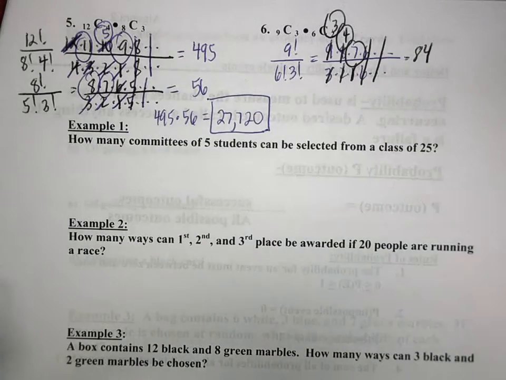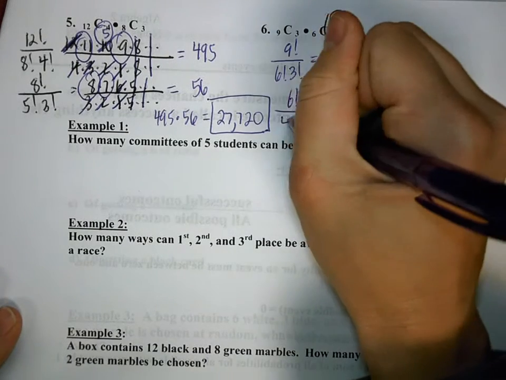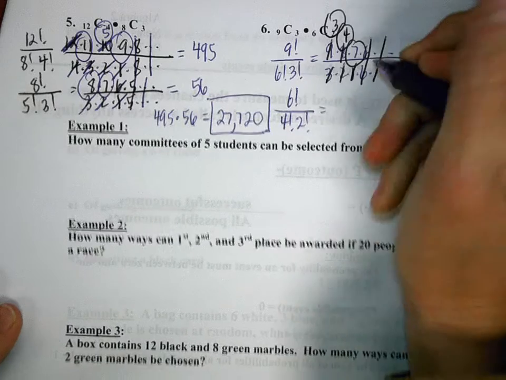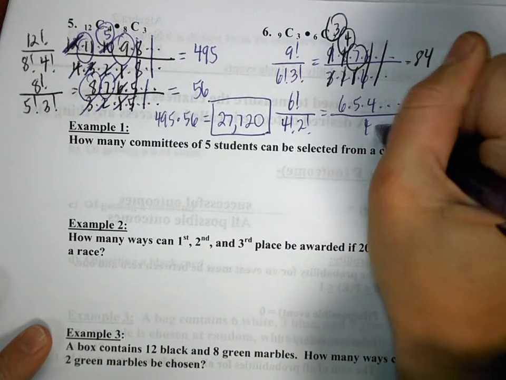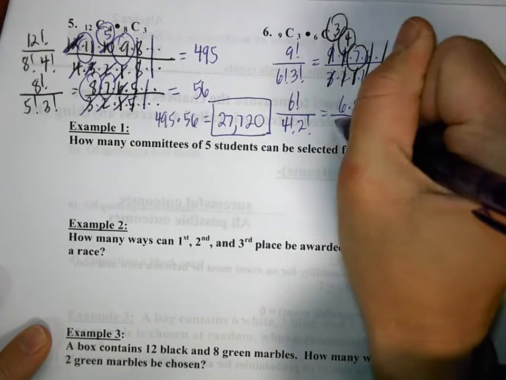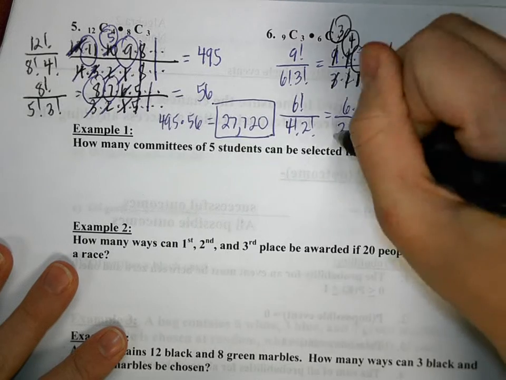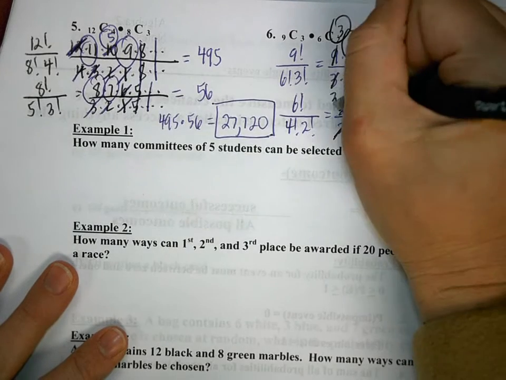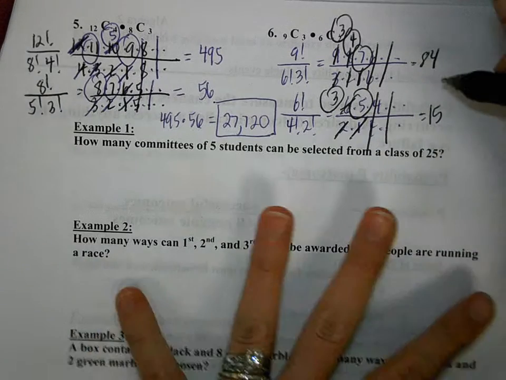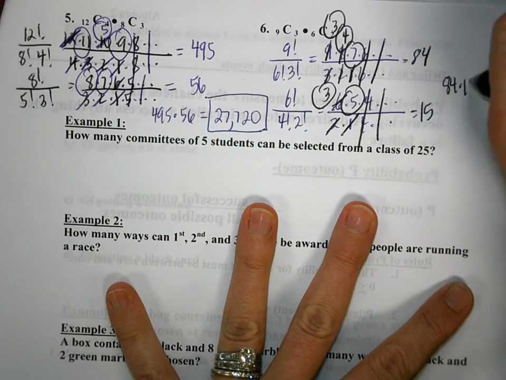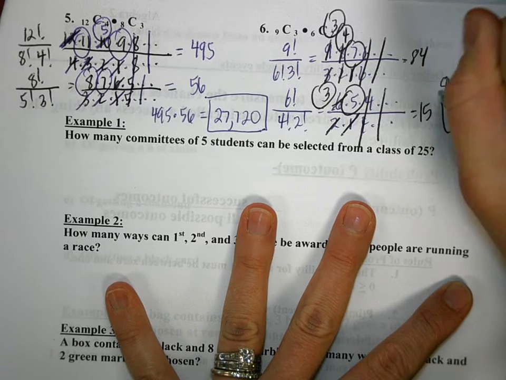Okay, going to the next one. It's 6C2. So I have 6 factorial over what? Good. 4 factorial, 2 factorial. So on the top, I have 6 times 5 times 4 dot dot dot over 4 dot dot dot, and then also 2 times 1. So we can cancel out our 4s and our dot dot dots. 1 doesn't matter. 2 goes into 6. So I have 3 times 5, which is 15. And then I finish by multiplying 84 times 15, which equals 1,260.